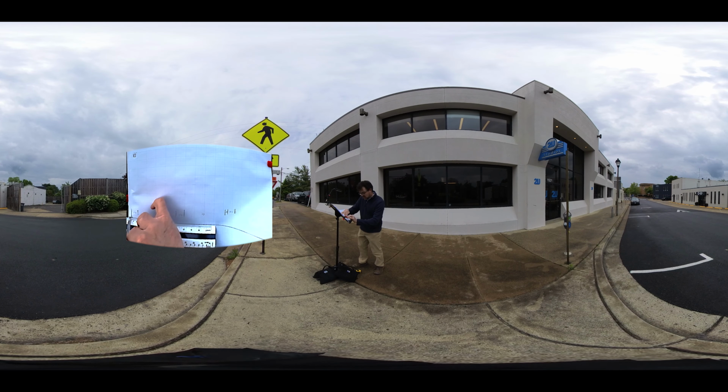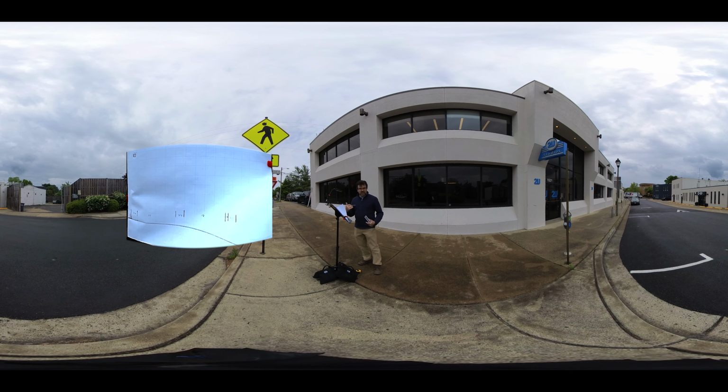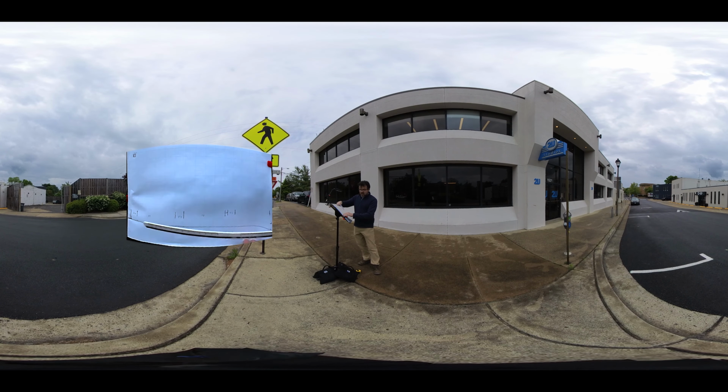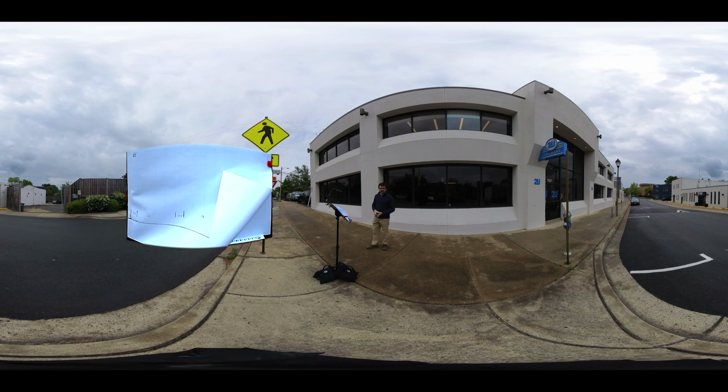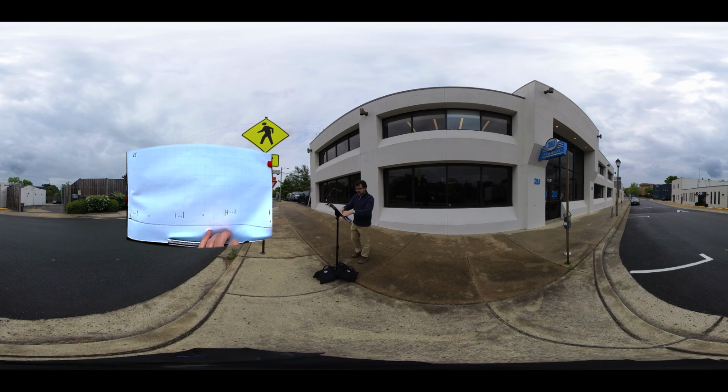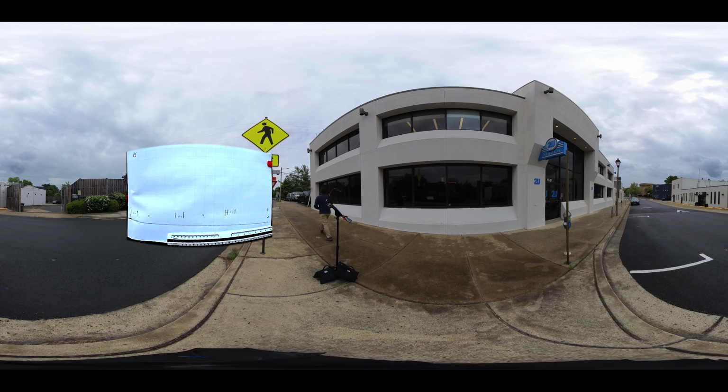So now I know the slope of that wall as it goes across. We do need to mark where the building meets the ground. Obviously, the floor is not going to be sloped. Now we need to plot the vertical location of the windows themselves.